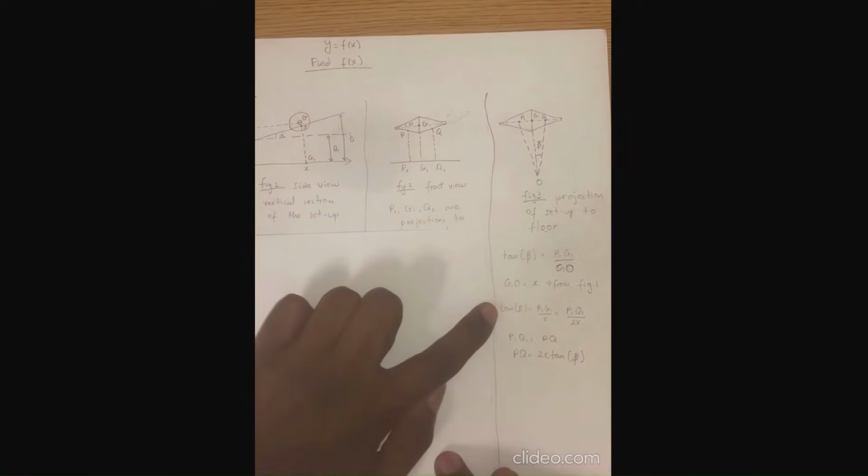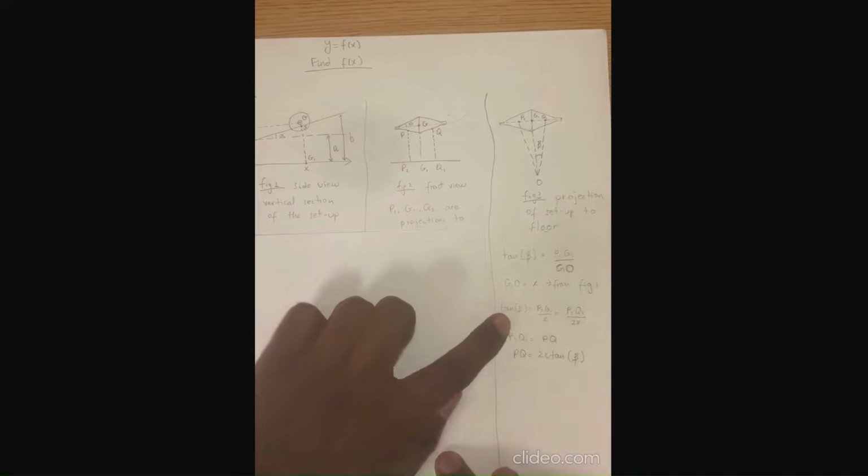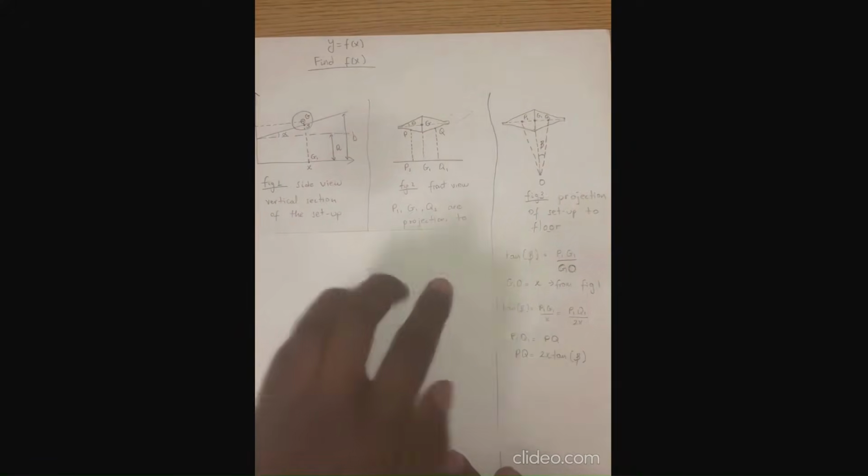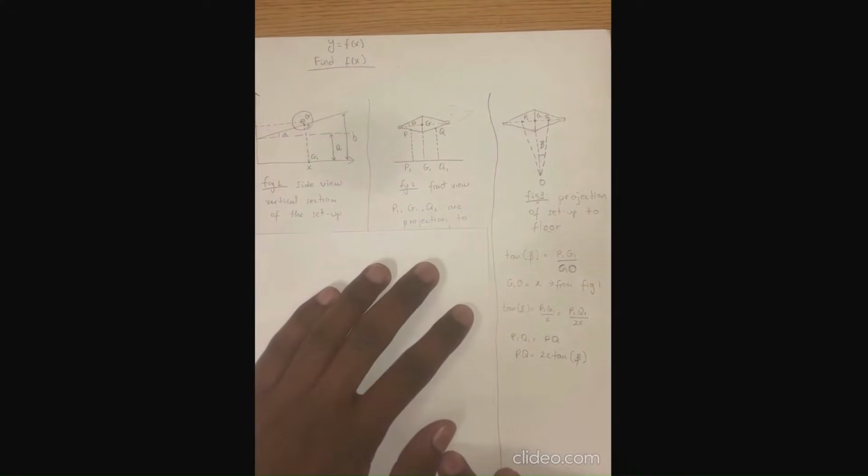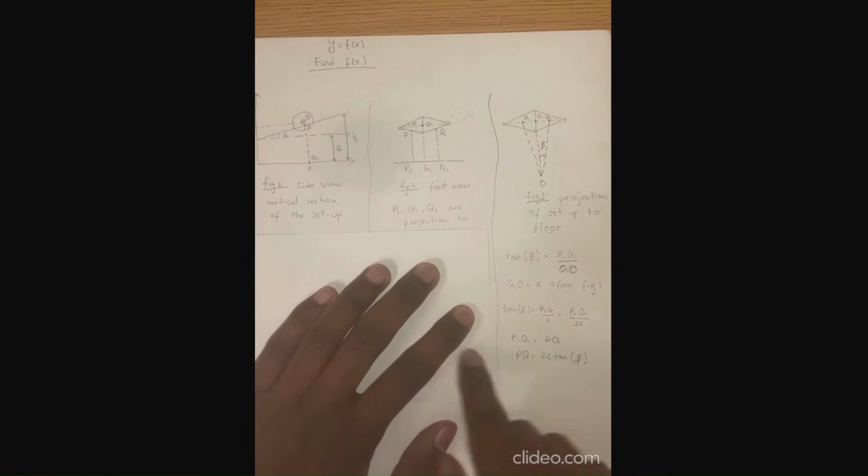And so we can replace that, and now we have tan beta equals P1G1 divided by x. And the distance from P1 to G1 is half of the distance from P1 to Q1, which gives us P1Q1 over 2x, and P1Q1 is equal to PQ. And so now we have the expression for PQ, which is 2x tan beta.